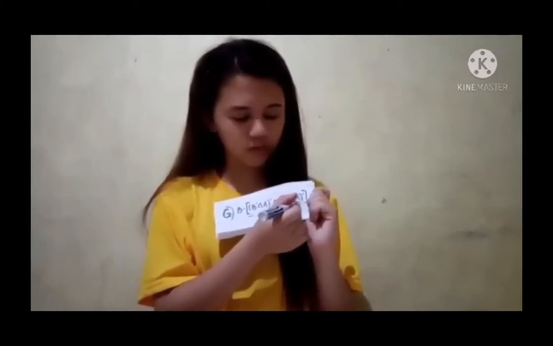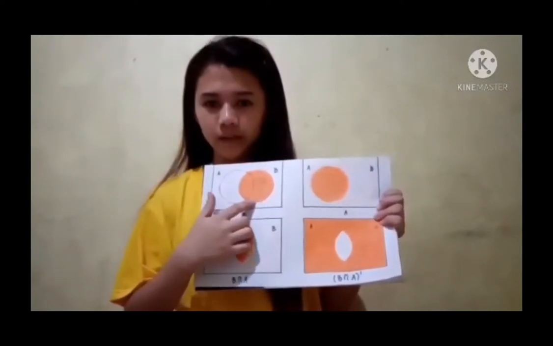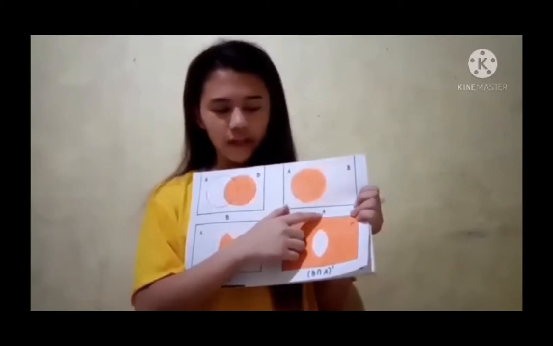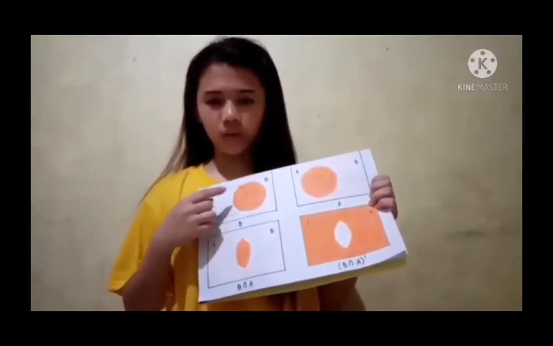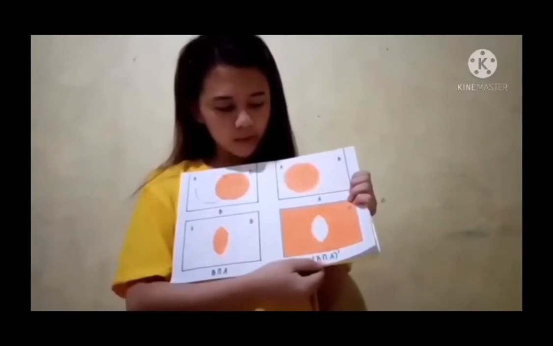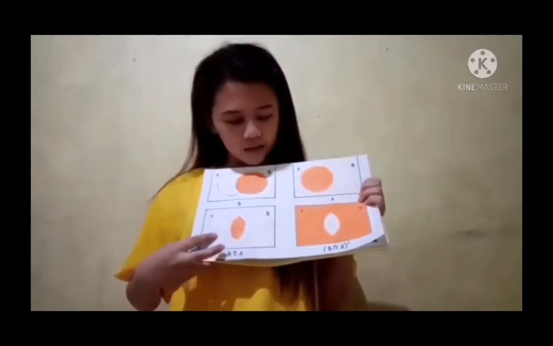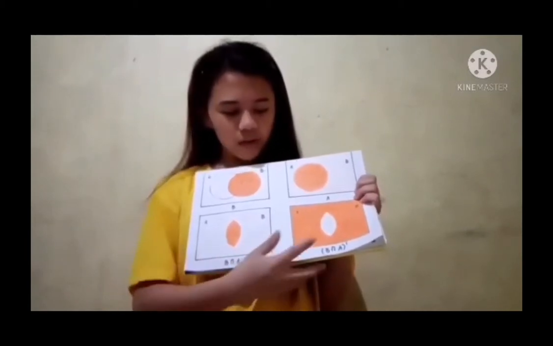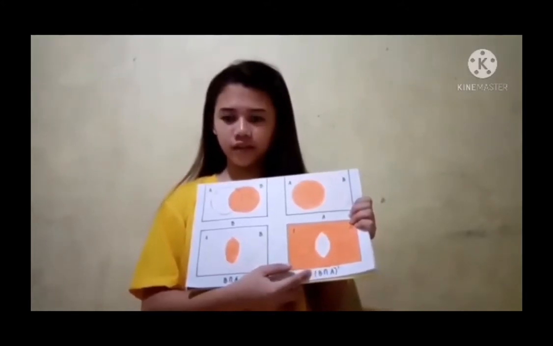Next, let's proceed to this part. So, we have B. I shaded this part, B. Then next is A. We have A, so I shaded this one. Next is B intersection A. Whatever is in B and also in A, I shade here. Next is prime of B intersection A. Whatever is not here, I shade here, because what is asked for is the prime. So this is the final answer.